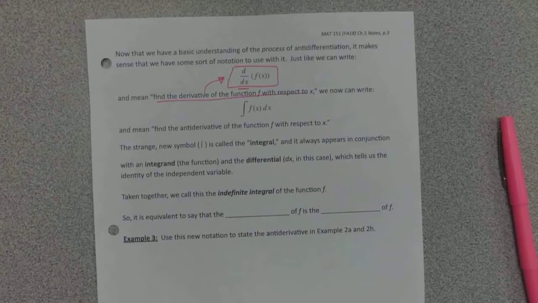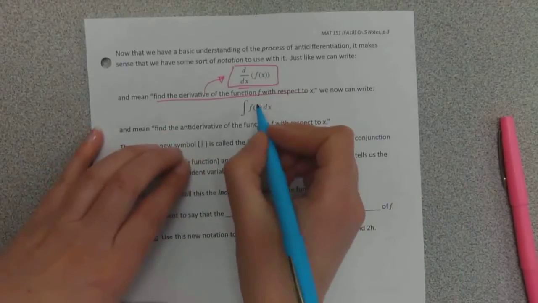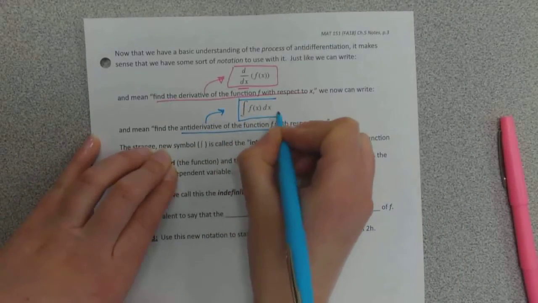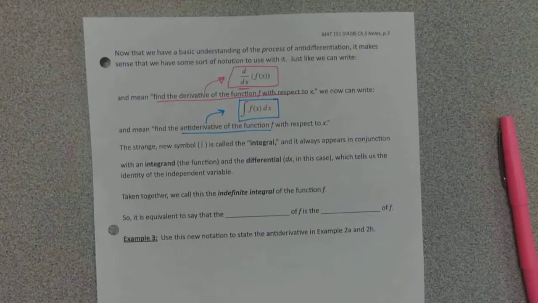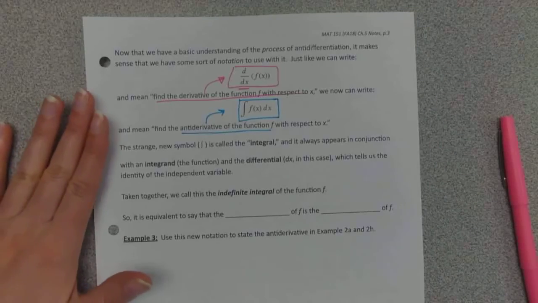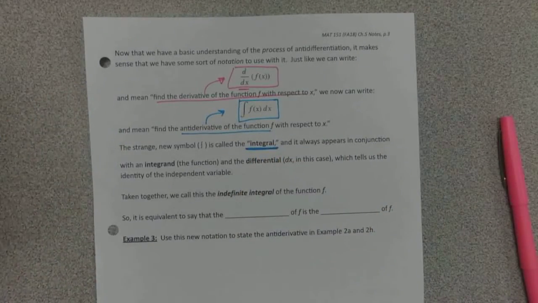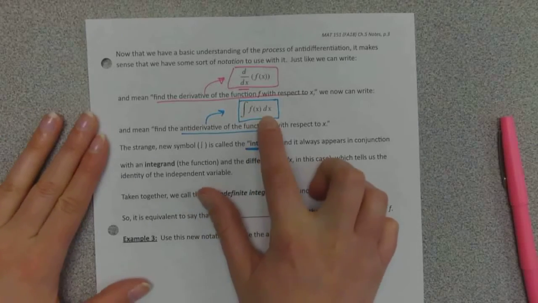Now, we need some notation for take the antiderivative of something. And take the antiderivative of something is going to be denoted with this notation. That symbol in front of it, that elongated S symbol, is called the integral symbol. Again, integrating is the word for taking the antiderivative. It's the directive. It's the action word. So we're going to integrate our function with respect to x.